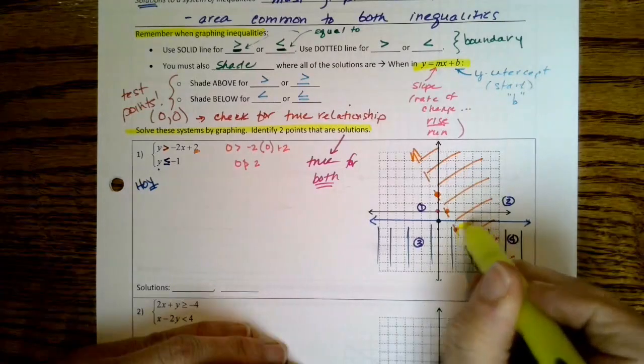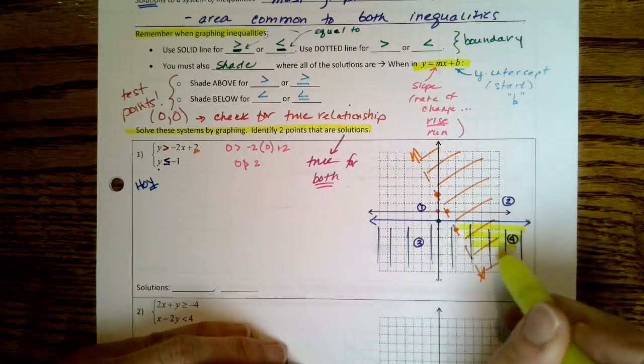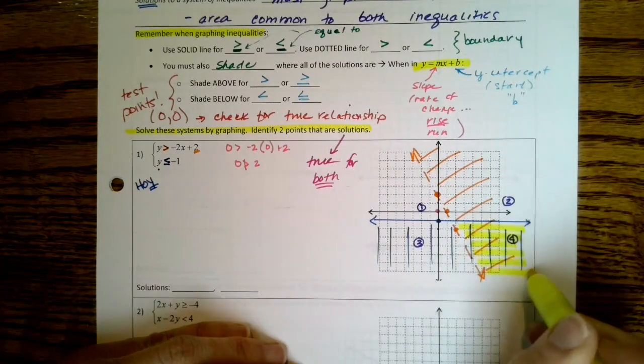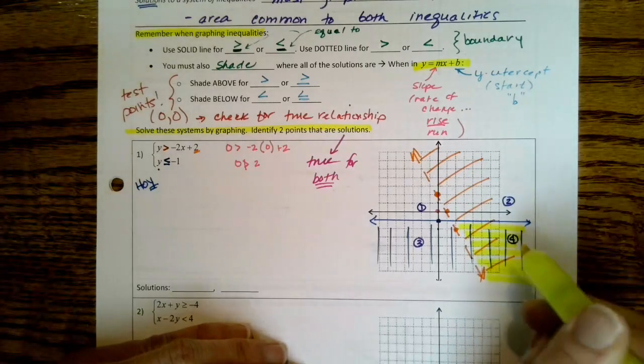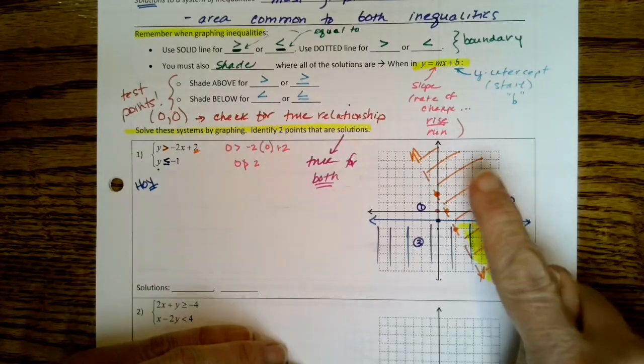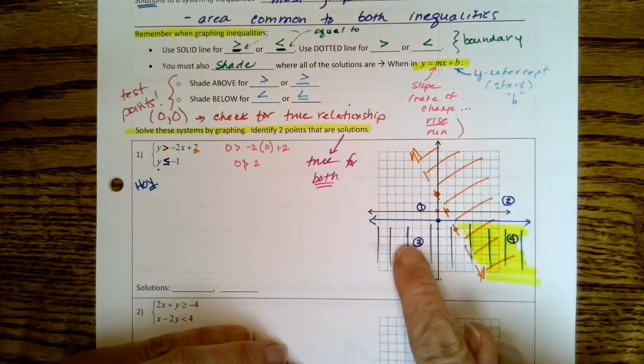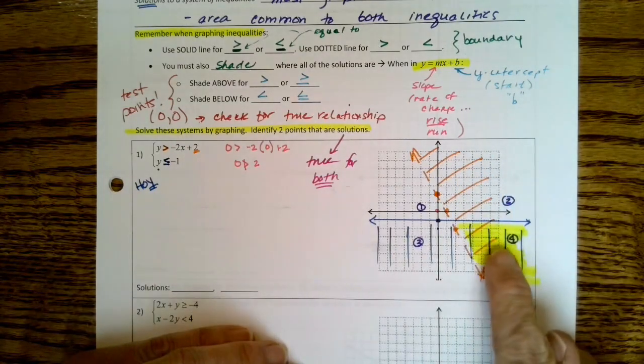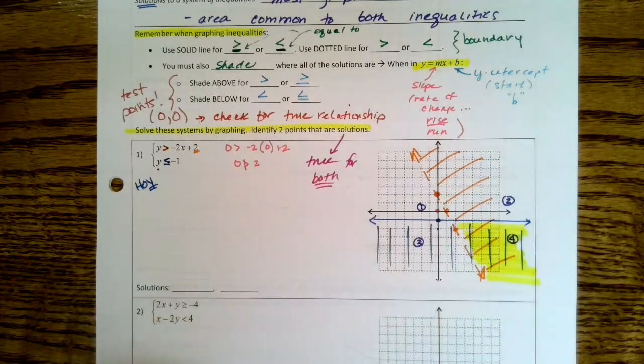So what I recommend is taking a highlighter or doing something so that you can tell the difference between what is a solution to just the orange, just the blue, and both the orange and blue. This is what we want.